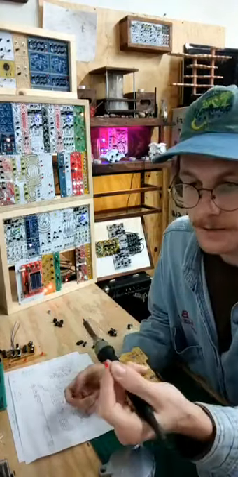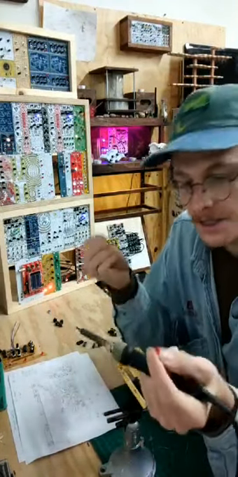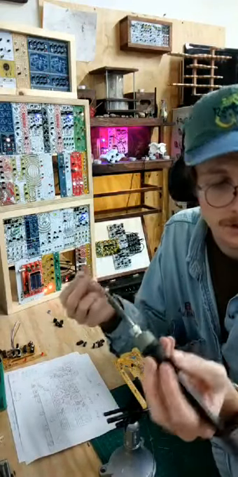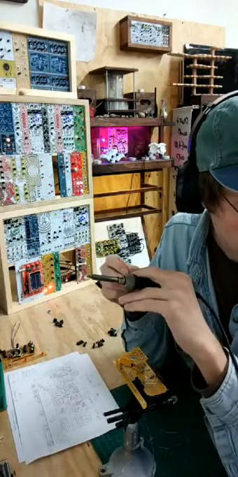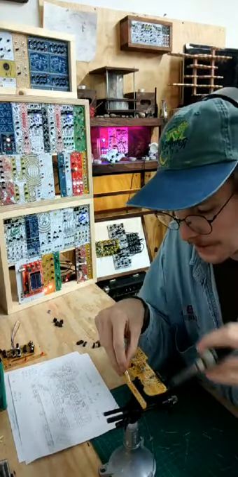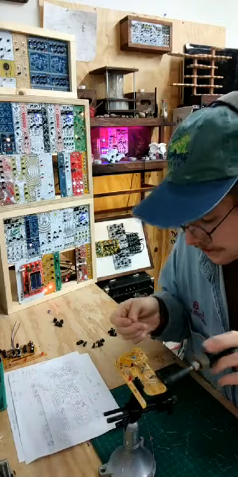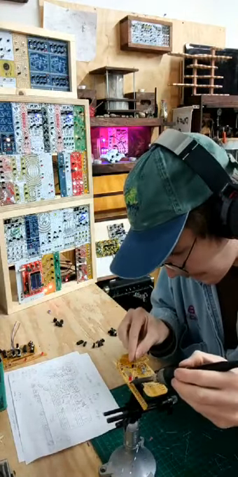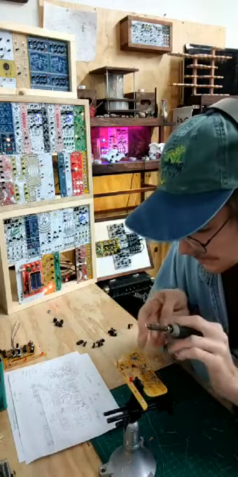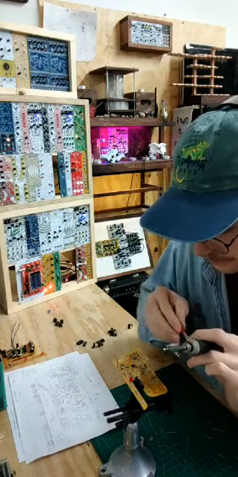These are just little lights. In this case, I'm really just using them as indicators, just so I know that it's getting the proper volts when I plug it in. I just want to make sure that it's actually getting power. And by having these little lights on it, I know that it's getting the correct amount of power.